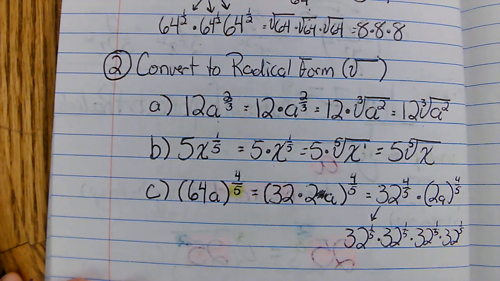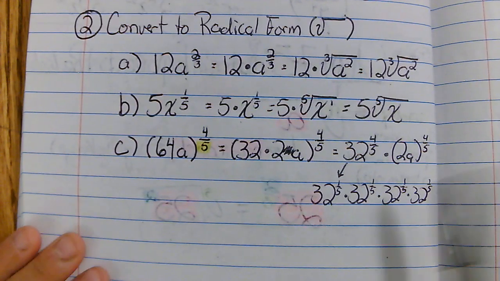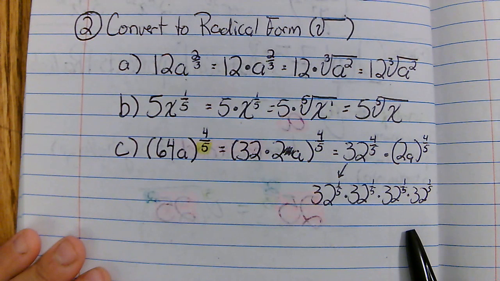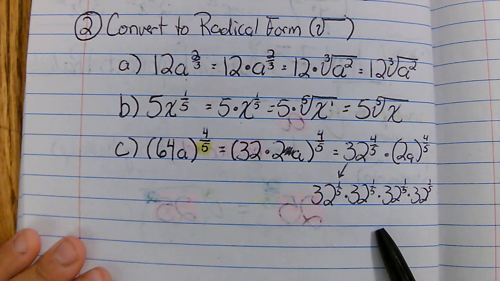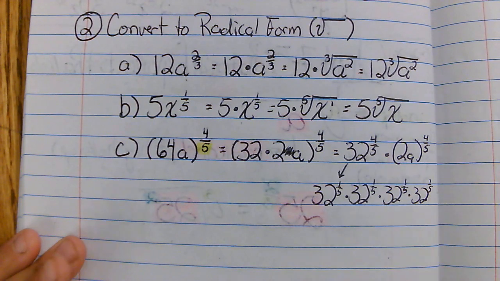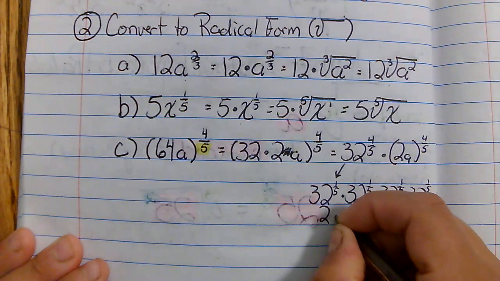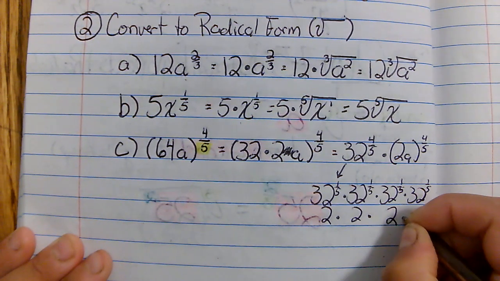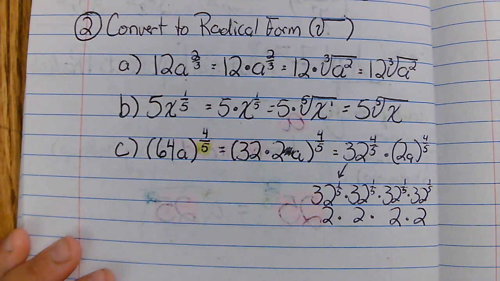Because I know this is like the 5th root of 32. And what's the 5th root of 32? Think, it's something times itself 5 times to get 32. That's 2. Okay?